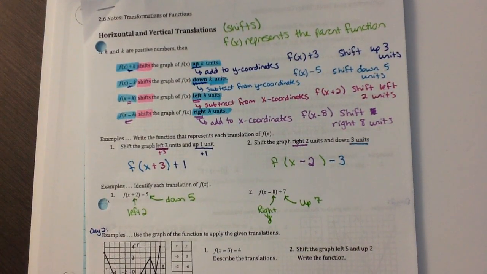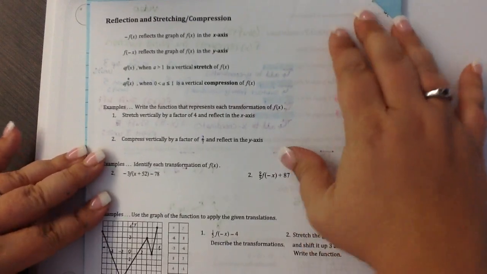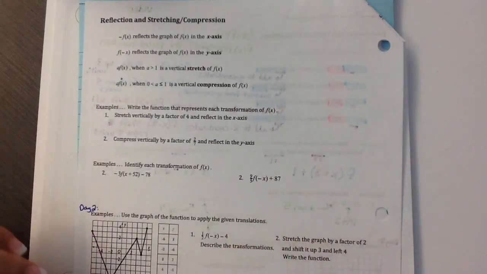We're going to save that bottom part for day 2. So flip it over. We've got more to talk about over here. Sorry for the writing, you can kind of see through the paper there.